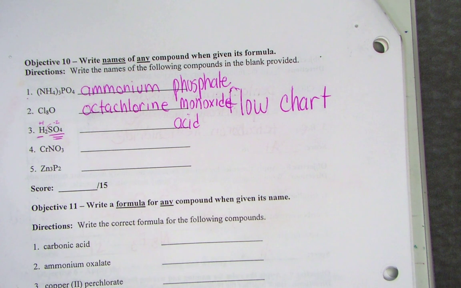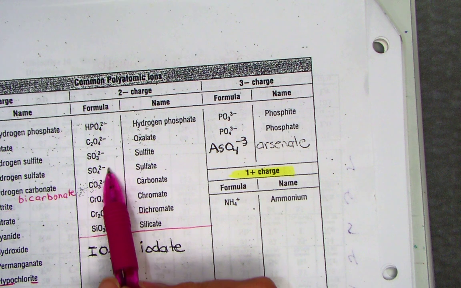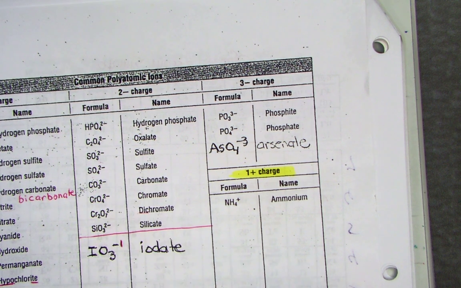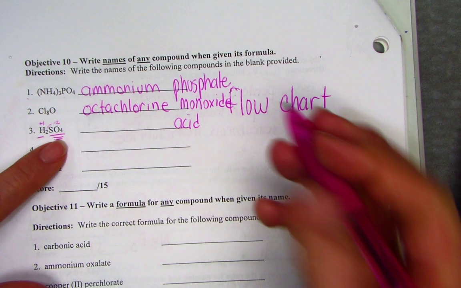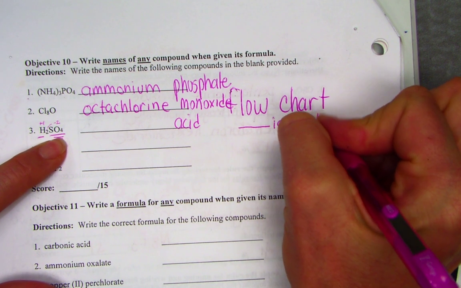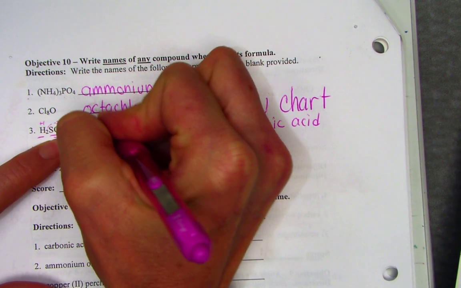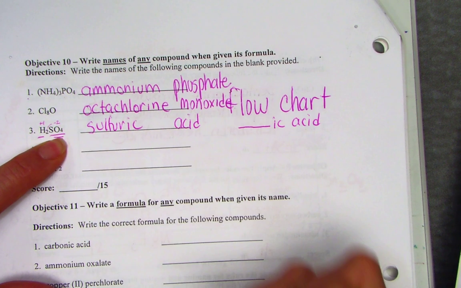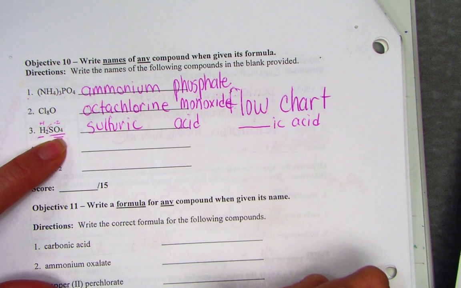So when I go to the polyatomic chart, SO4 -2 is called sulfate, ATE. The rule says turn ATE to IC. ATE becomes IC, and we get sulfuric acid. We do not say hydro.